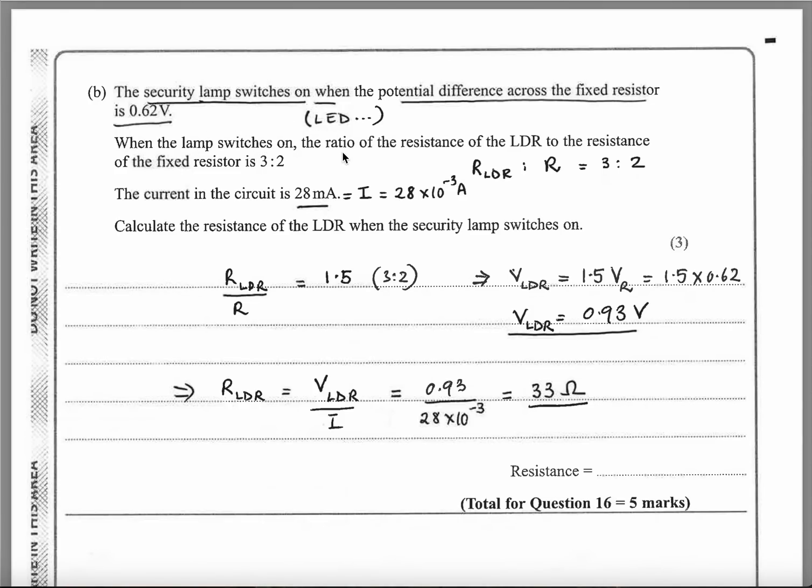When the lamp switches on, the ratio of the resistance of the LDR to the resistance of the fixed resistor is 3:2. Okay, that means at the point where the lamp switches on, the LDR has 1.5 times the resistance of the fixed resistor. And they've given us the current in the circuit as being 28 milliamps. Don't forget that's 28 times 10 to the minus 3 amps. So whenever you have these prefixes, make sure you've changed the units into standard form.